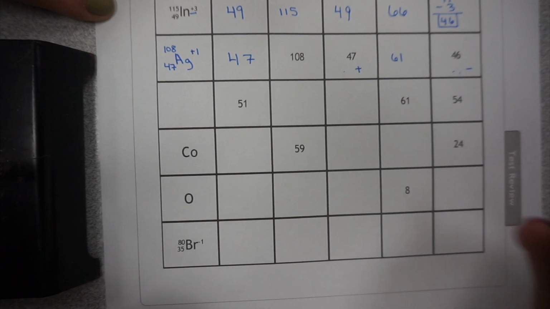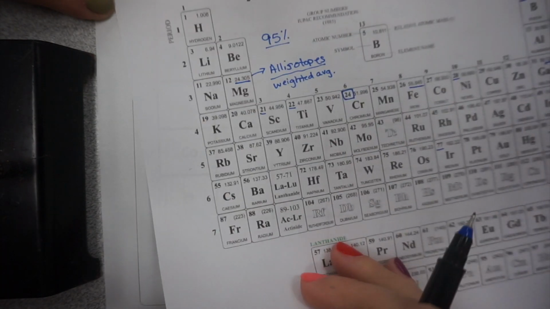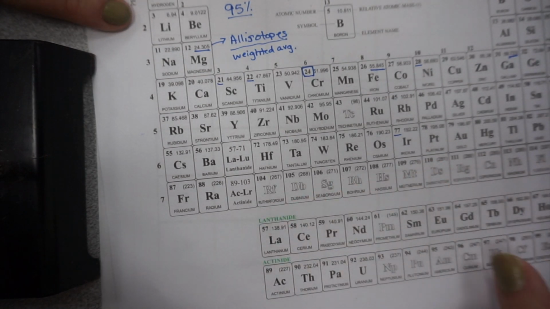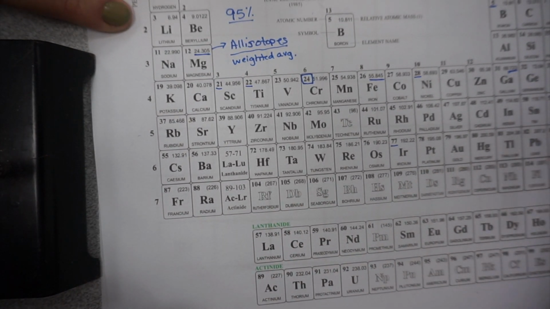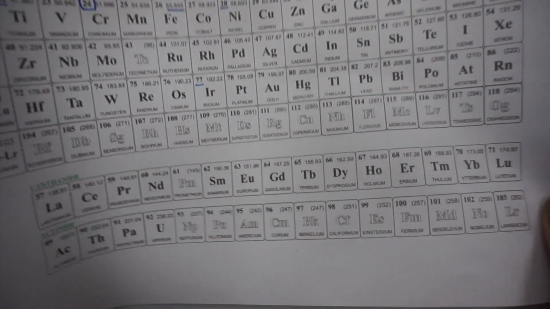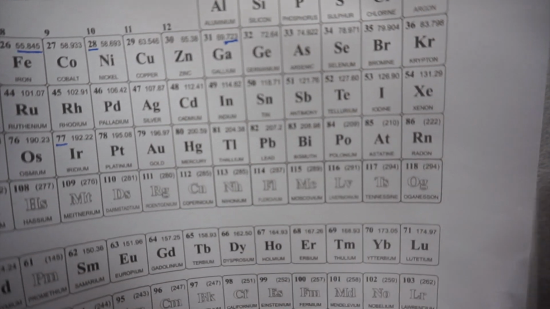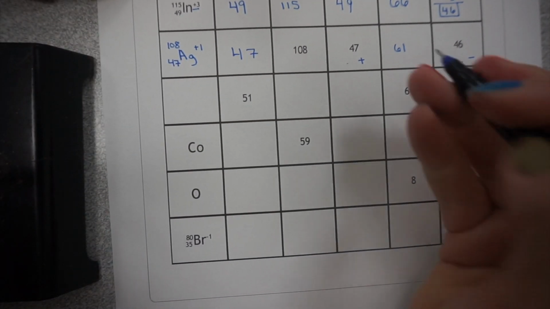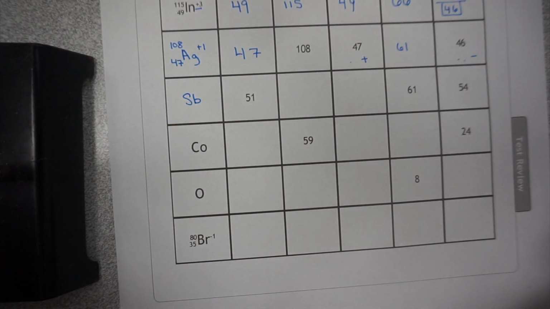Okay. Moving on, we have atomic number 51. So let's go ahead and just look at atomic number 51 and see what we've got, which is, I don't know, can you see this? No, yeah, maybe all the way at the edge, but anyways, atomic number 51 is antimony, okay? Atomic number 51 is antimony, which is Sb, okay?